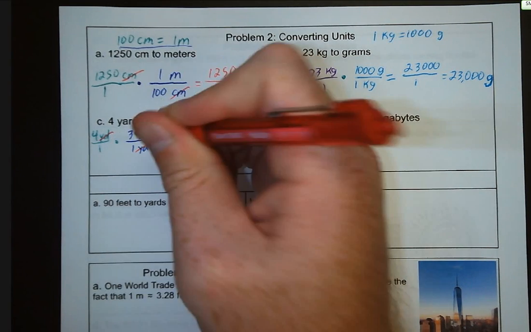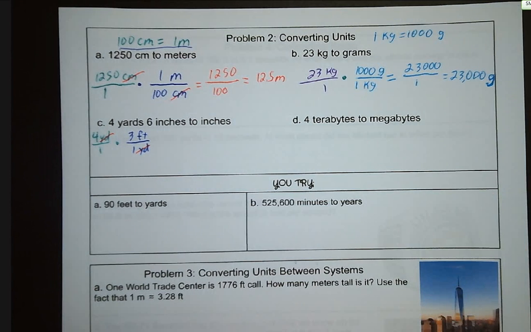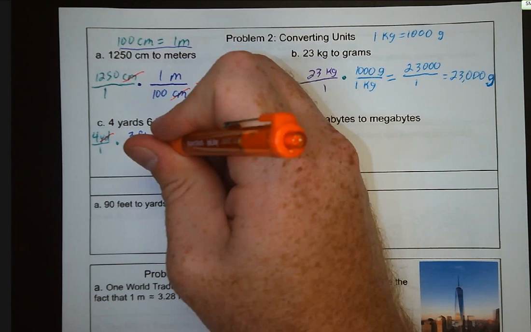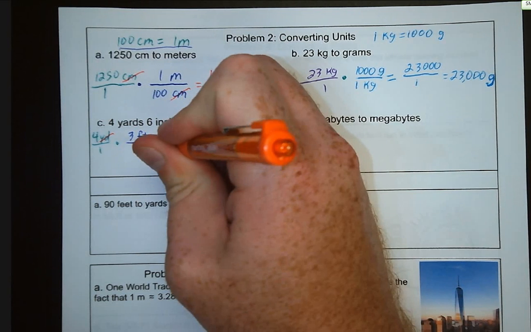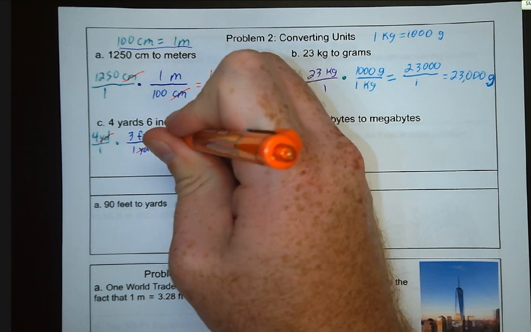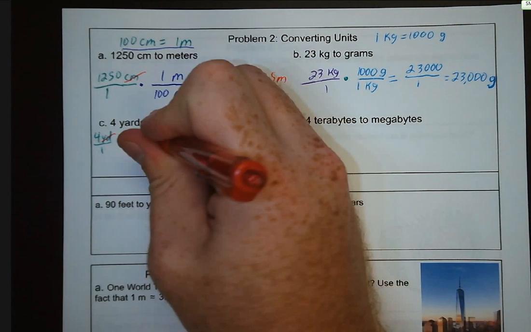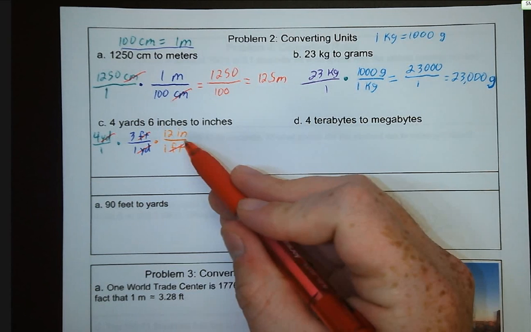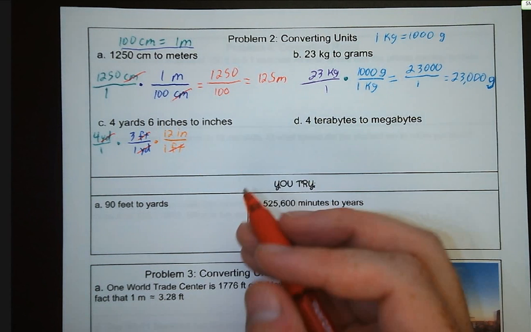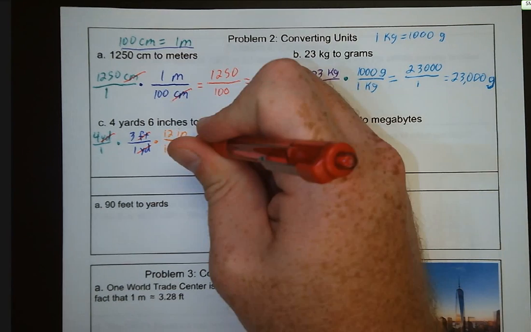And I've got feet. Is that what I'm trying to get? No. So I need to do another conversion. I know that 1 foot is equal to 12 inches. So our feet cancel out. We're left with just inches. Is that what I'm trying to get? Yes, it is.